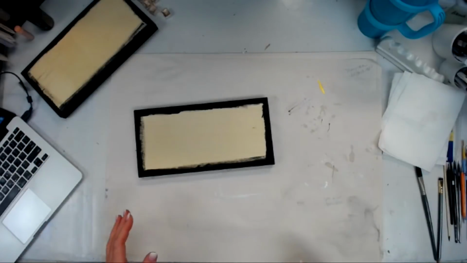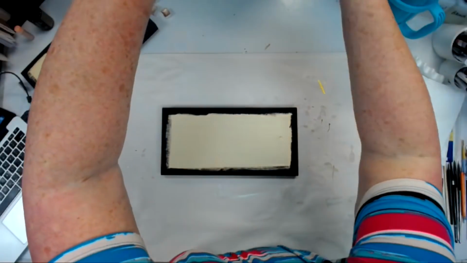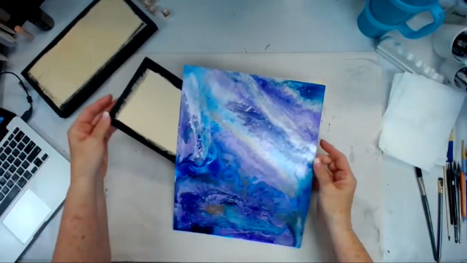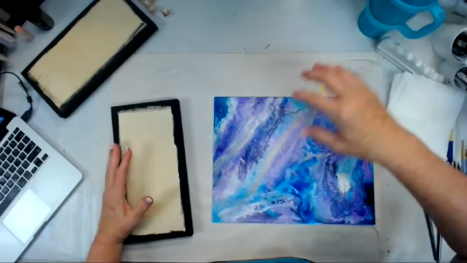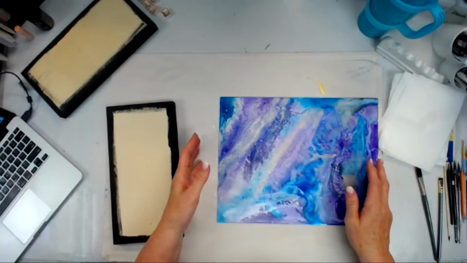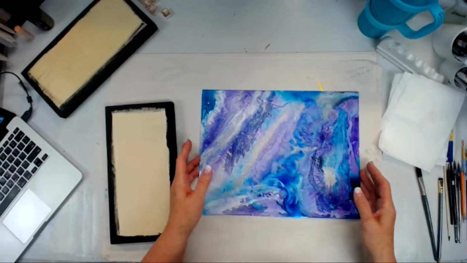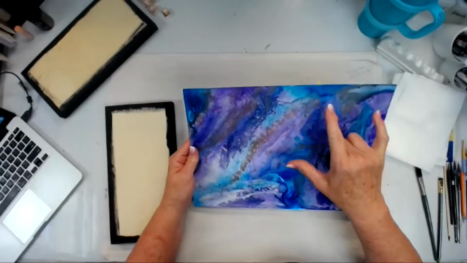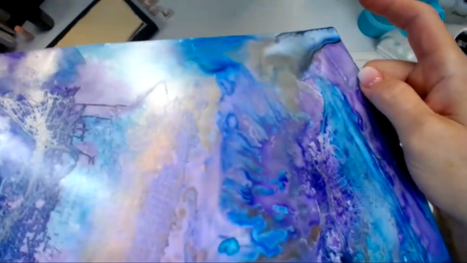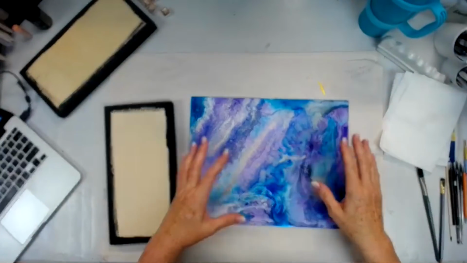So now I'm going to decide which of these. I think I'm going to use this one and cut 2 pieces, so I get some of this gauzy bits down both sides there. Although this, well, that'll get in there. That right there is really cool, I think. It's so cool the way this stuff moves on Yupo. You can just set it down after you do it, and you go look at it later, and it's different.